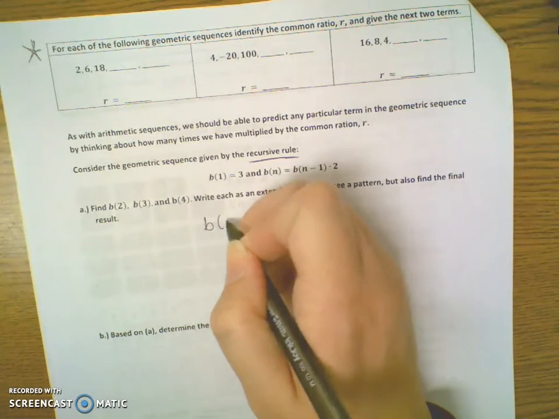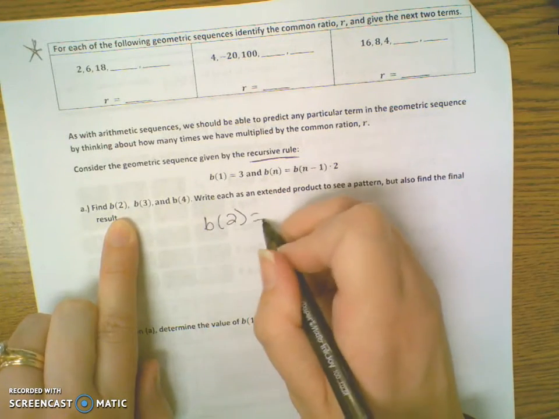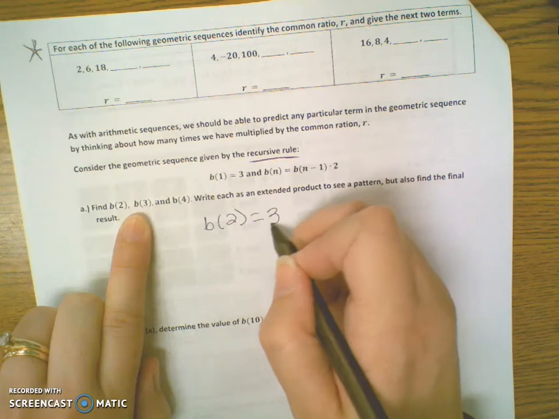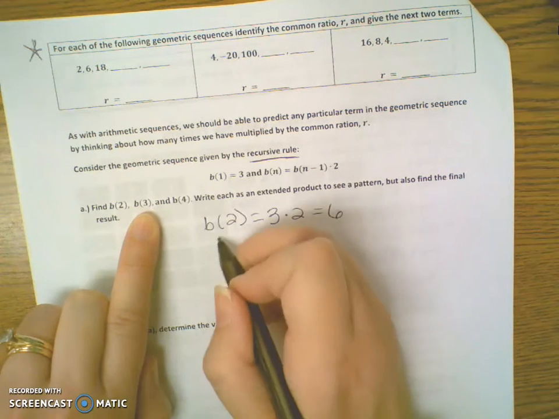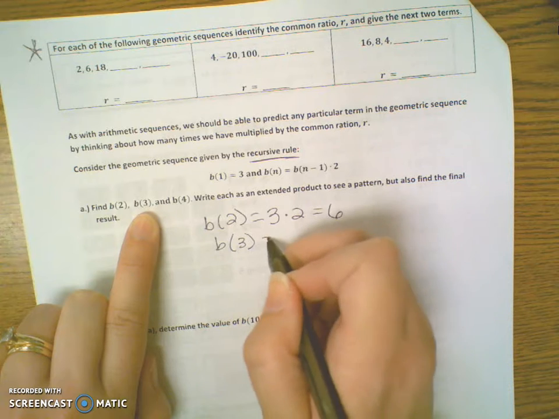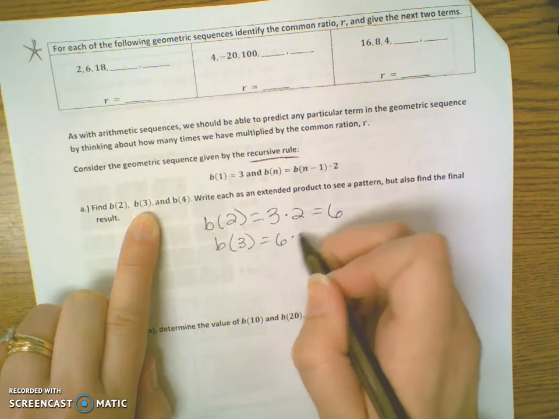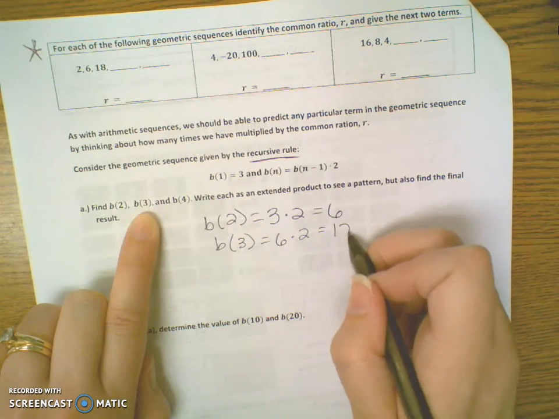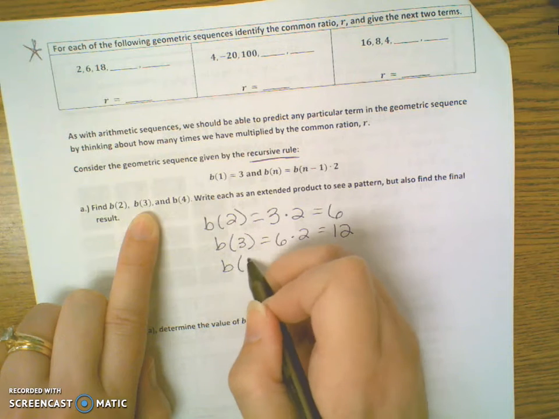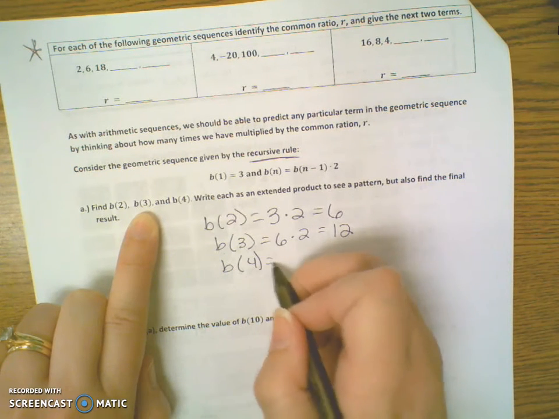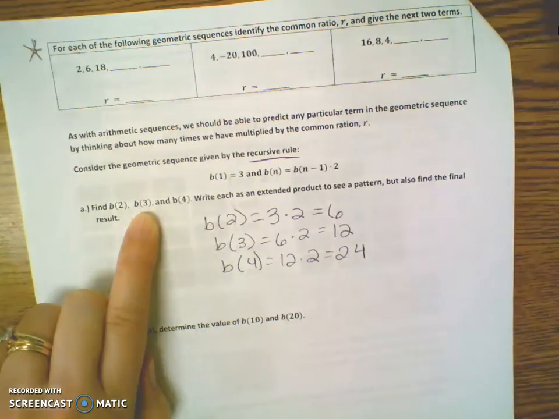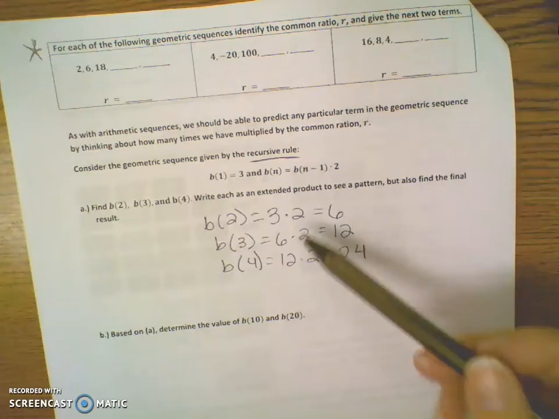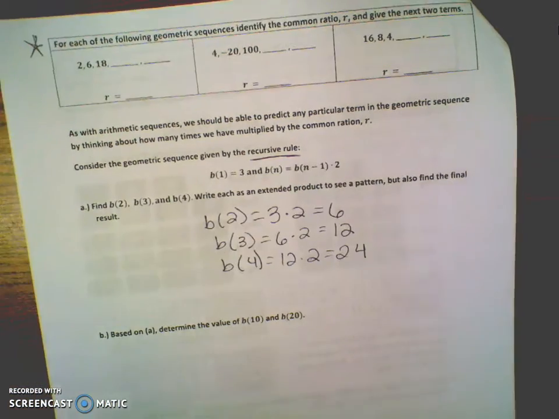So for instance, for B of 2, we take our previous number, which is 3, and then multiply it by 2, and we get 6. For B of 3, we would take our previous number, which is 6, times 2, because that's our common ratio, and get 12. And for B of 4, we would take our previous number, which is 12, times 2, our common ratio, and we would get 24. So every time we're just multiplying by 2.